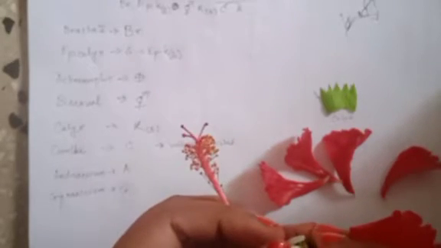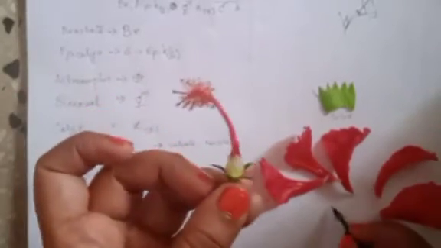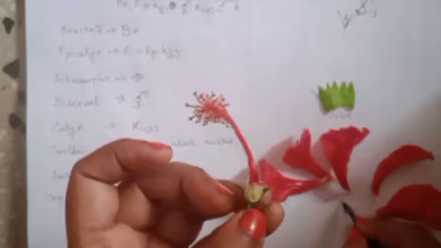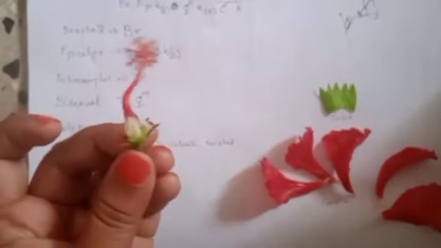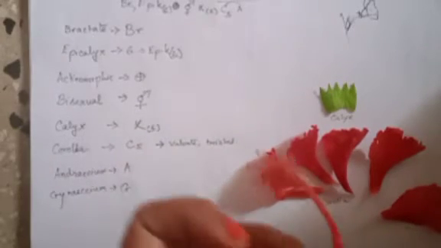In this flower. Fine. So this is my corolla that I have. Okay. So here I have got the petals. So there are 5 petals. So I can write C5. As it is free, I will just put C5.